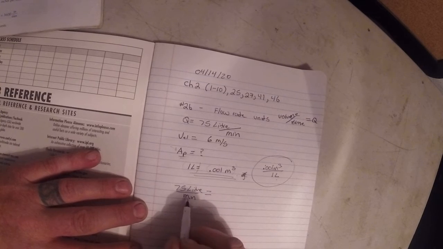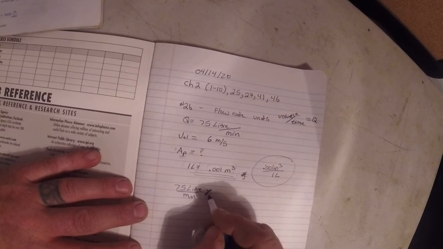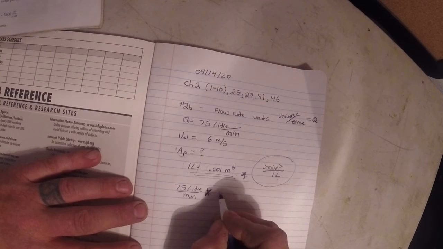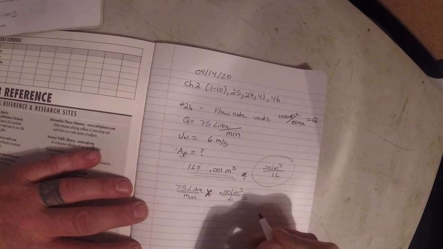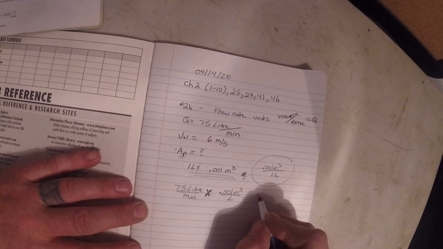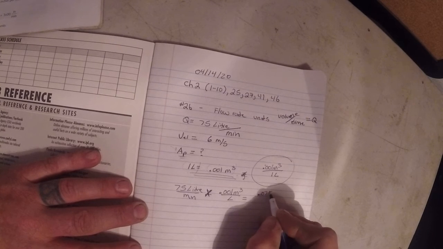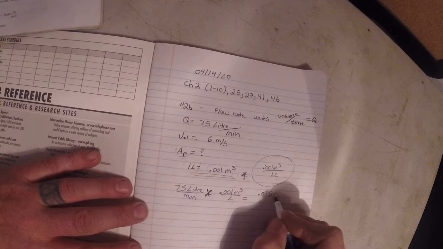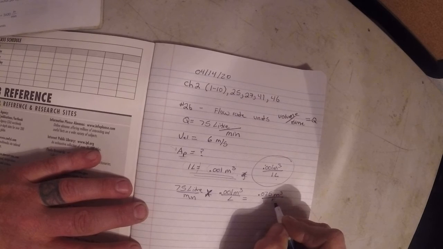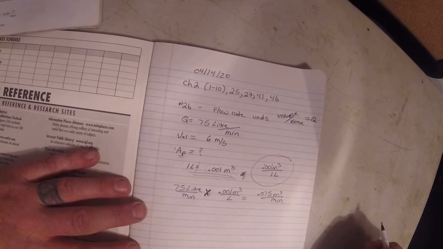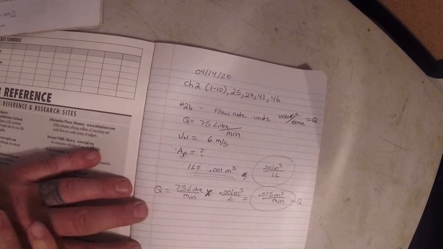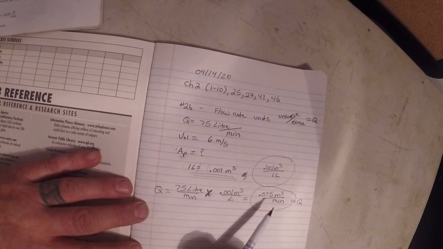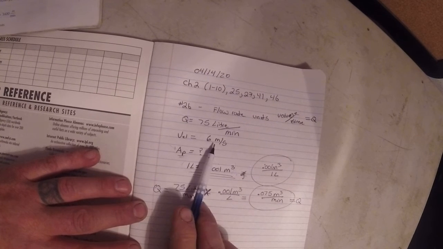I am going to take 75 liters per minute and multiply it by 0.001 meters cubed per liter, and that's going to give me 0.075 meters cubed per minute. That's a beautiful thing, and that's still equal to Q. It started out equal to Q, and it's still equal to Q. That's a lot easier number to work with, especially with this.